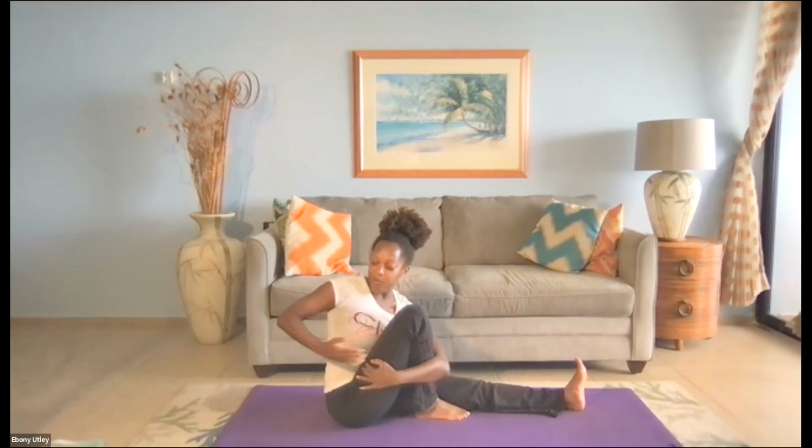Help this knee point towards the sky. Sole of the right foot comes towards the earth. Inhale, reach that left arm forward as far as it'll go. Drop the shoulder down and wrap it around your leg. Yes. Inhale, reach your right arm straight back behind you. Exhale, hand flat to the earth.